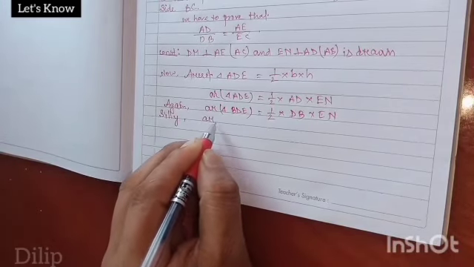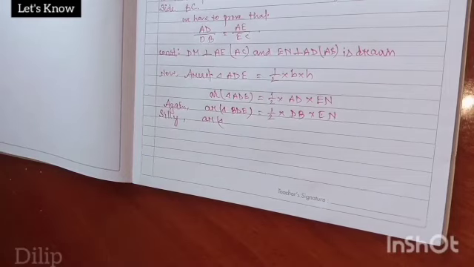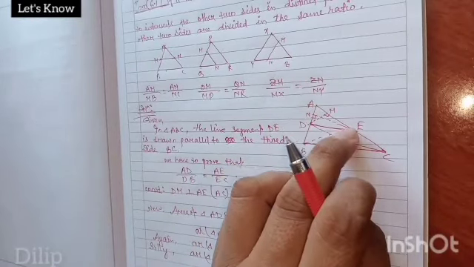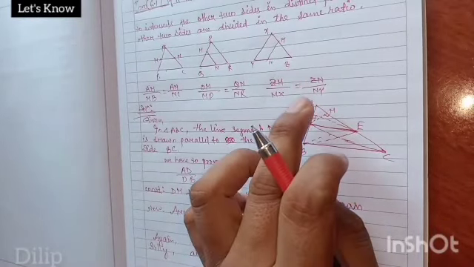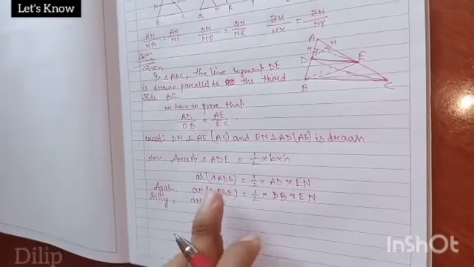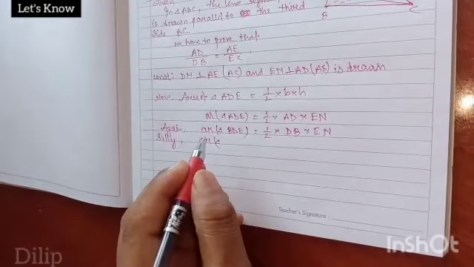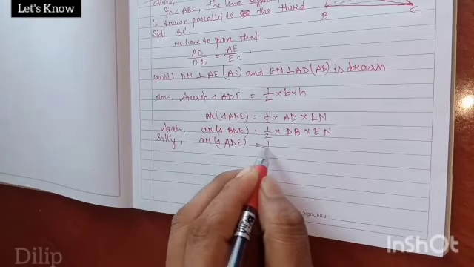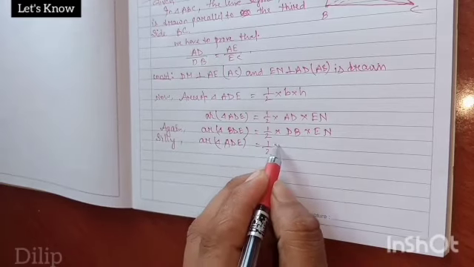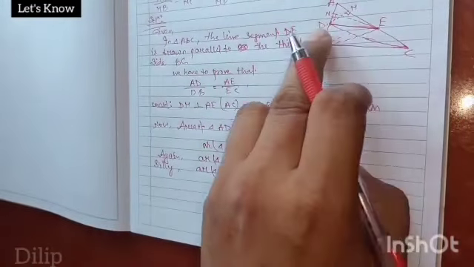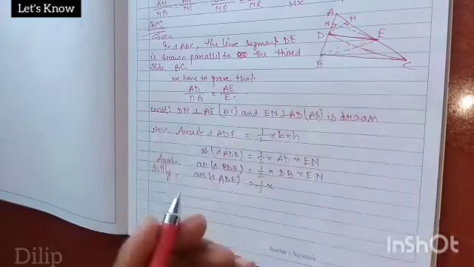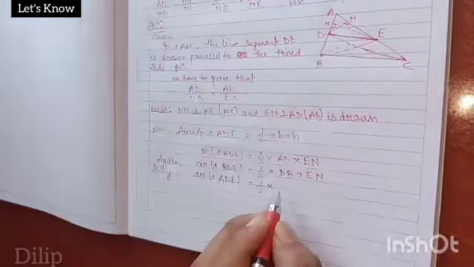Now again, similarly, area of triangle DAE, is it DAE? Otherwise we can take ADE also, because we have taken ADE once, no? So similarly you take triangle ADE is equal to half into base into height. For ADE we will take the height what? DM, is it? So if you are taking DM as the height, then the base will be AE, right? So AE into DM.